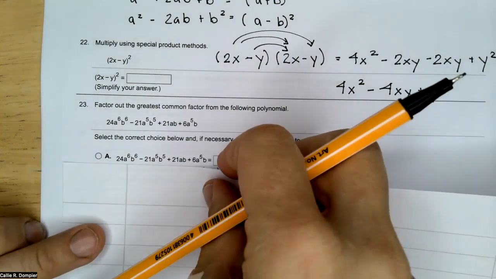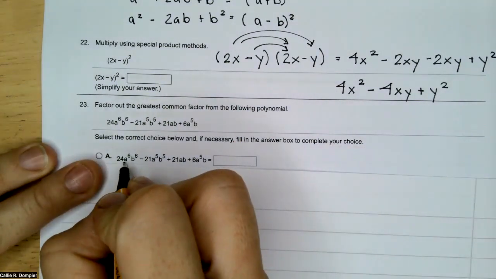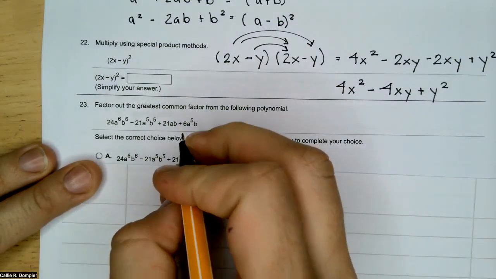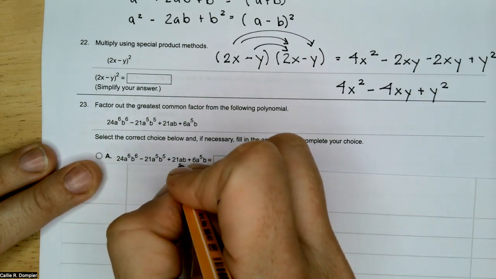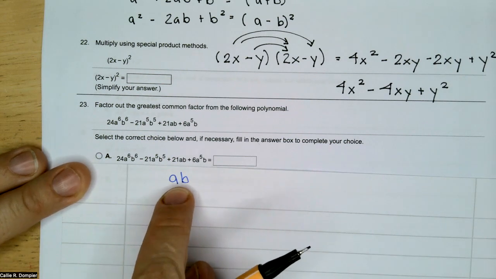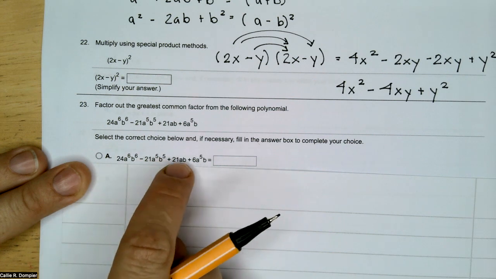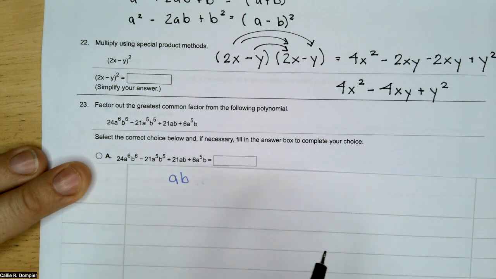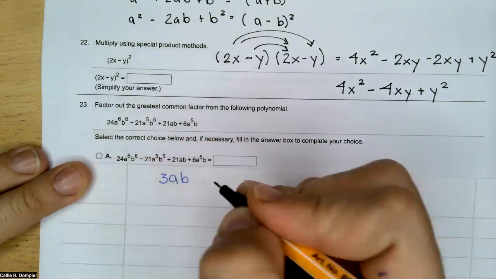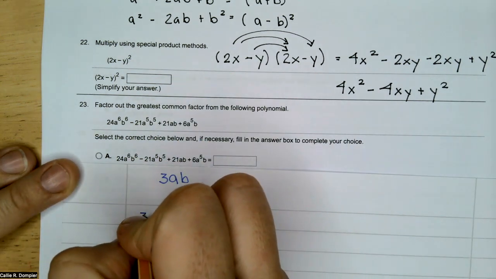Look at all of these and try to determine the smallest variable, right? So we're going to divide it all by a, because it's just a to the first b. So the greatest variable you can have is a to the first power, b to the first power. 24, 21, 21, and 6, you can divide them all by 3, right? So the greatest common factor of all of this is 3ab. So I'll put 3ab.